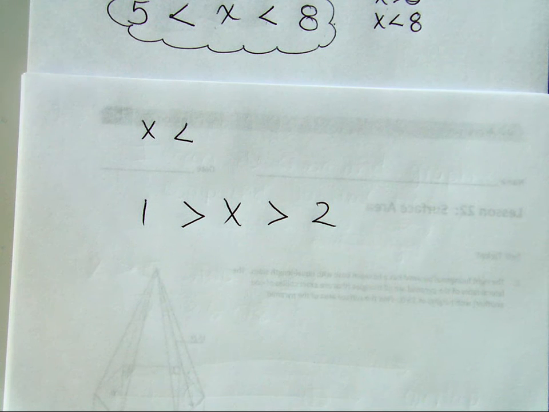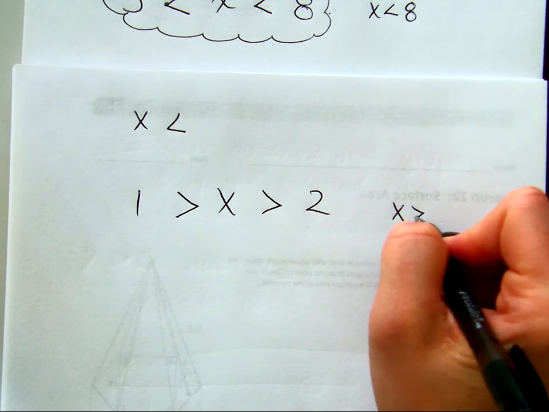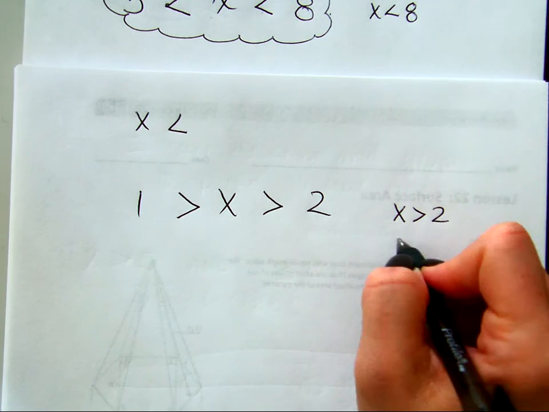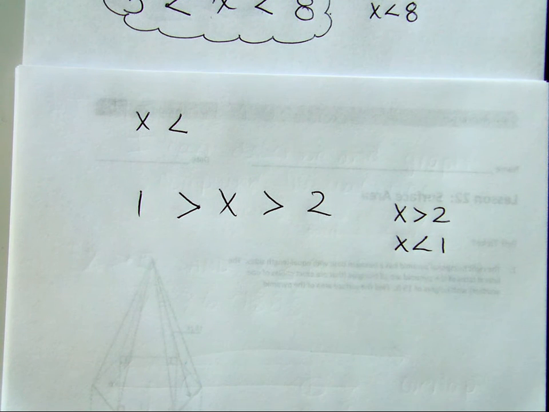So if we weren't even using math, if we were just using common sense right now, you have to be able to read this. This says 1 is greater than x, which is greater than 2. And what are you thinking right now? It doesn't really make sense, does it? Because I'm asking you to give me a number that is greater than 2 and a number that is less than 1, and there is no such number that would fit that, would there be? Not a number you can think of that would satisfy both of those.